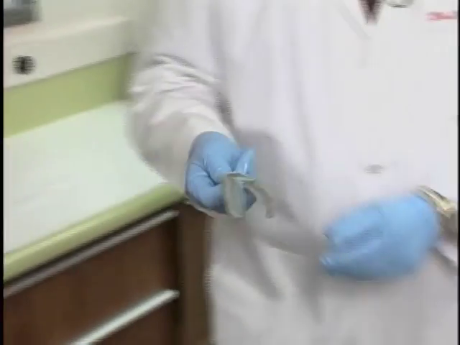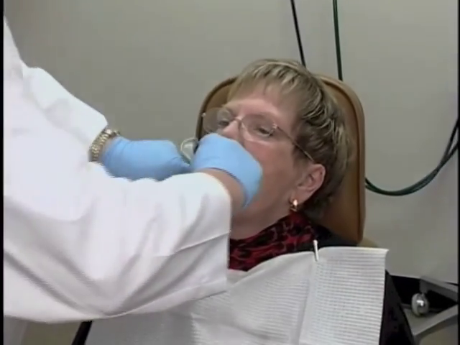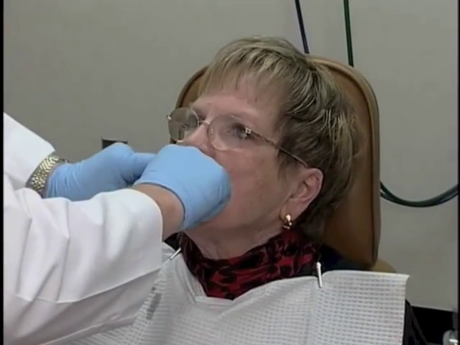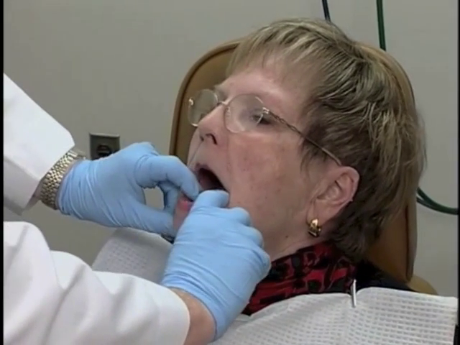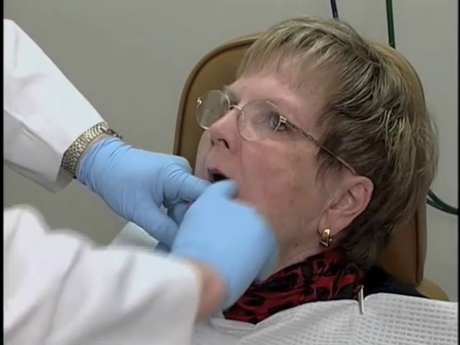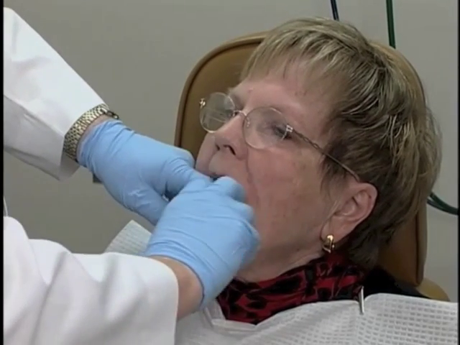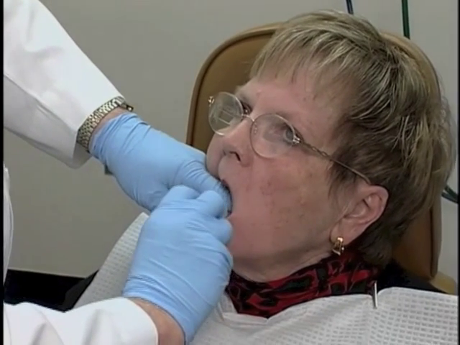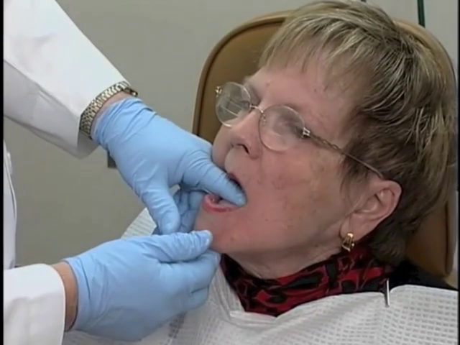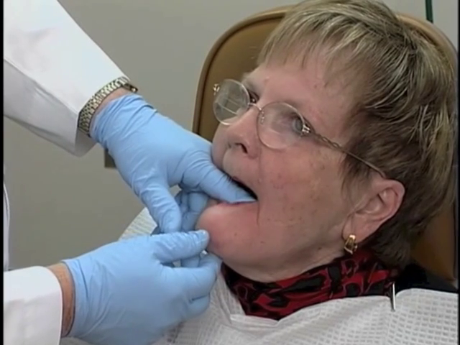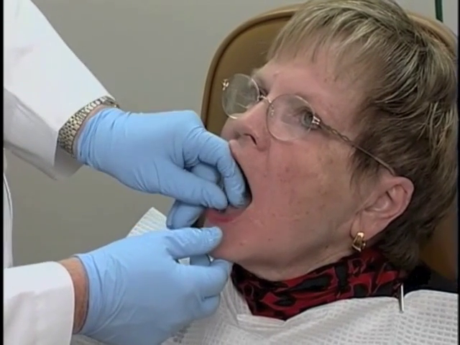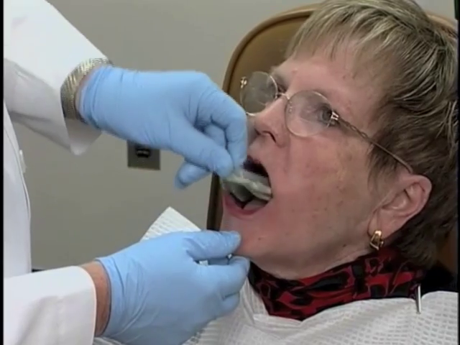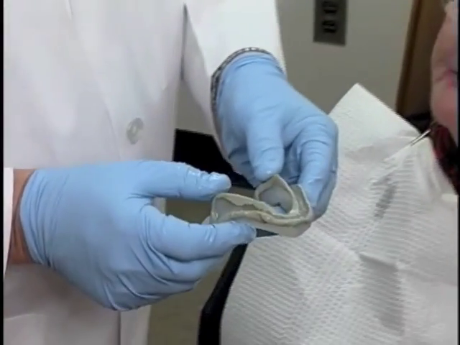And we take it to the mouth. Seat it. And with it seated, I'm going to border mold the right side a little bit and the left side a little bit, and then pull the lip straight up and in. Now I would like you to suck that lip up and in for me. That's good. Relax now. Everything should be good if we got our border molding correct. And yes, looks very nice.